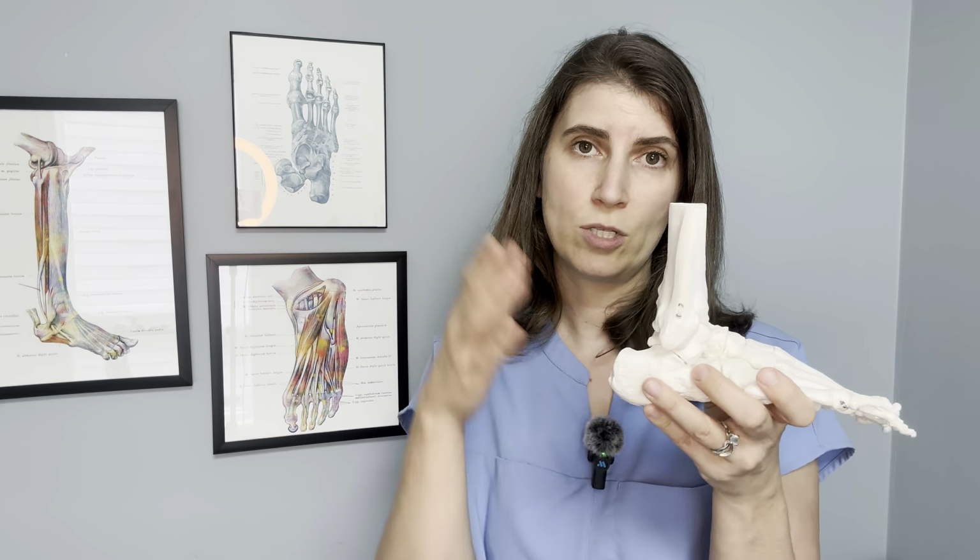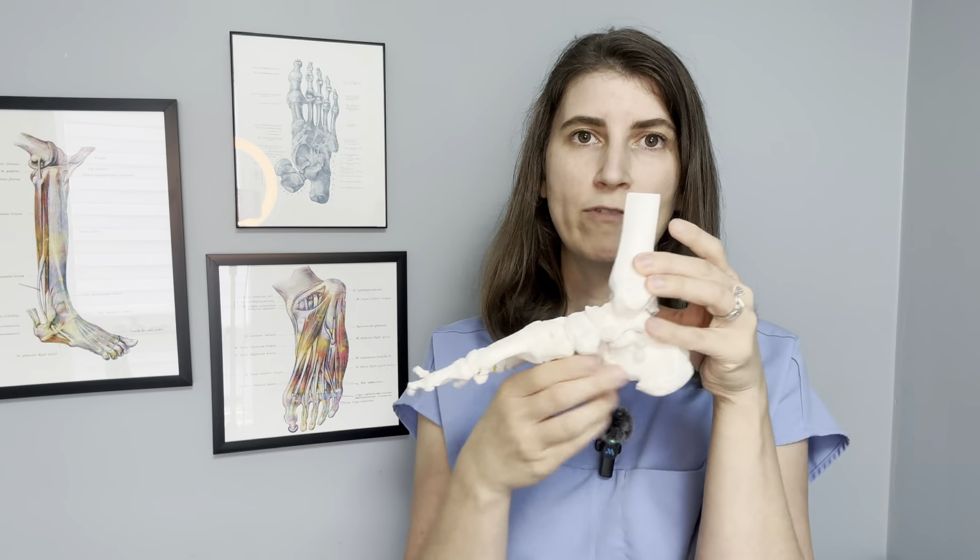And they can be painful. They can rub in the shoe. Some people, sometimes they're going to need surgery to fix it and to correct it. You can also have a plantar heel spur.